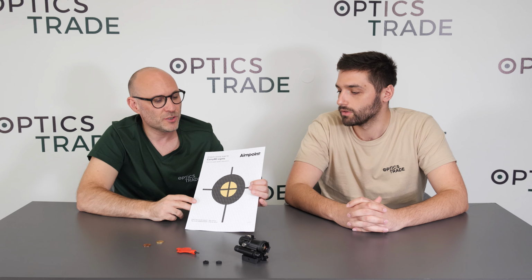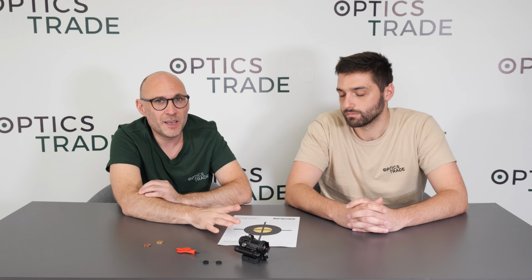It's meant for both eyes open, rapid target acquisition and shooting. So these targets are really good. You're able to download them on our webpage or on the Aimpoint webpage, and if you print them in scale, they are already marked in scale for A4, then it's really easy for you to know how many clicks you need to apply. Exactly, Aimpoint provides this.